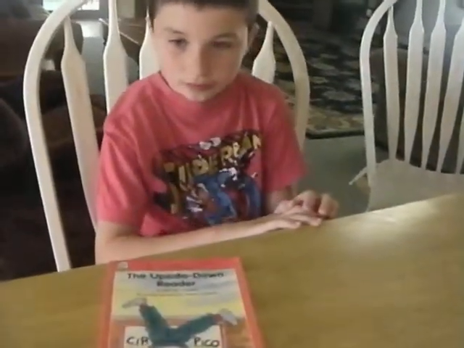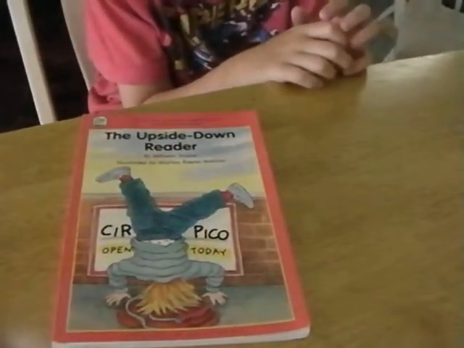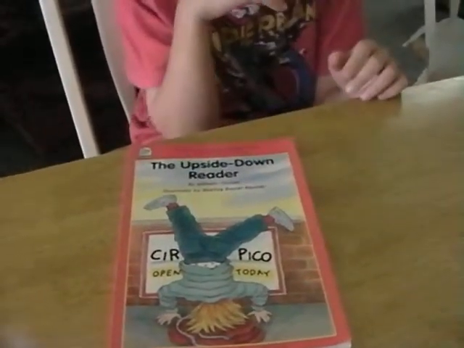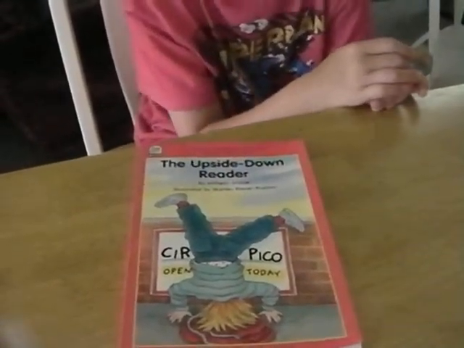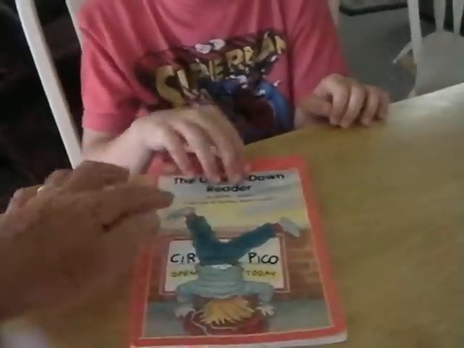So this is Mason. Again, this is our third meeting. And I just picked up a new book on the internet. It's called The Upside Down Reader. And it just reminds me so much of Mason and all the other kids that I've been working with. And you'll see why in the book. Okay, so why don't we start? The Upside Down Reader.